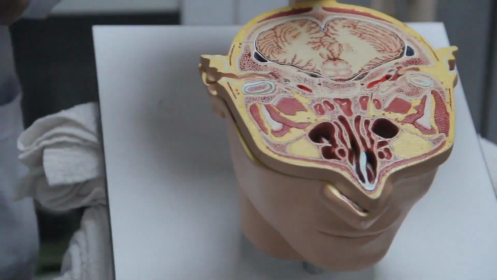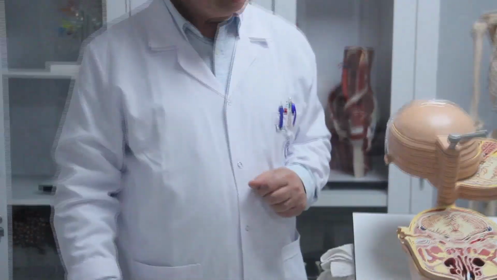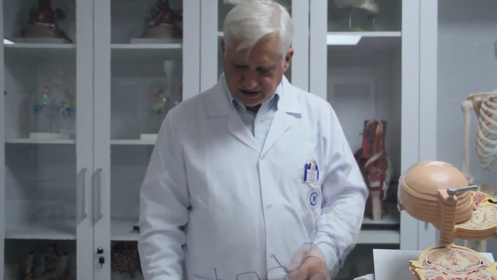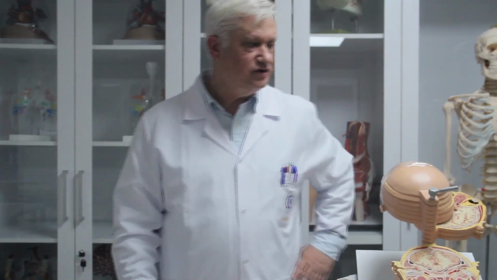Basically, this is it about the paranasal sinuses. I think we covered a lot, both the functional and clinical aspects of the paranasal sinuses. Hope you enjoyed it, and good luck in your exam. In our next video, we're going to look at the wet specimens and the cadavers of all the things that we saw here.